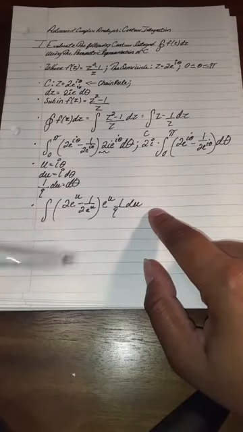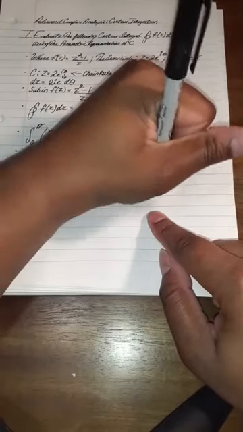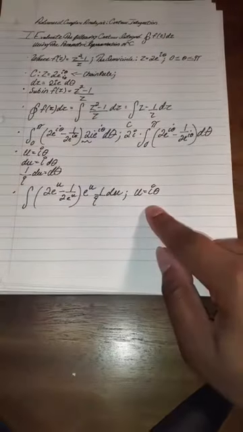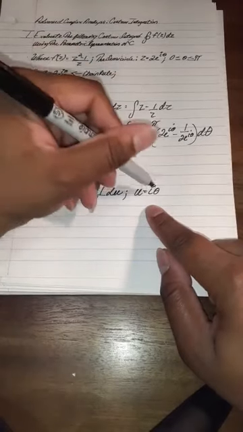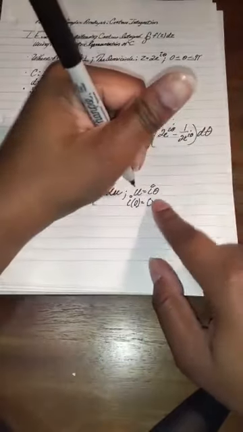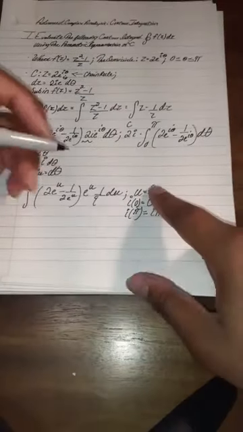Alright, so we have to change the limits. This would be u is equal to i theta. What we do to change the limits is we just sub in 0 for theta and then pi. So this will obviously give us 0, and then we get i times pi, which is i pi. And then these will be the new limits.